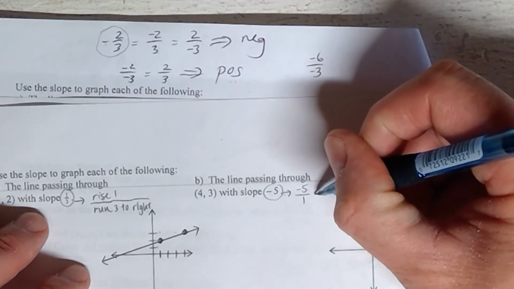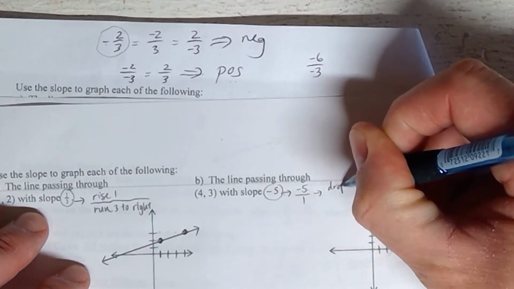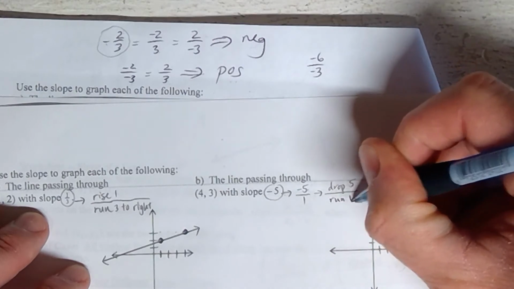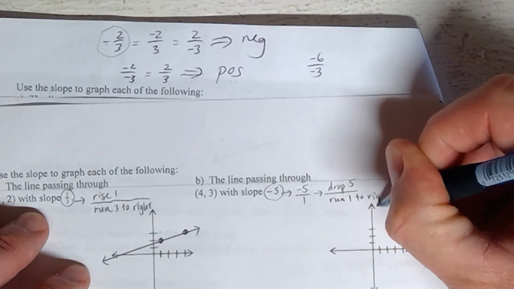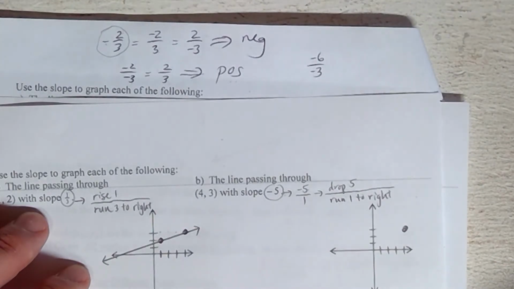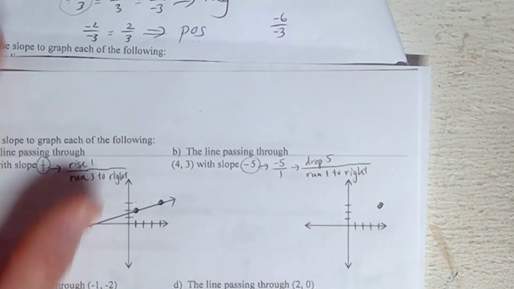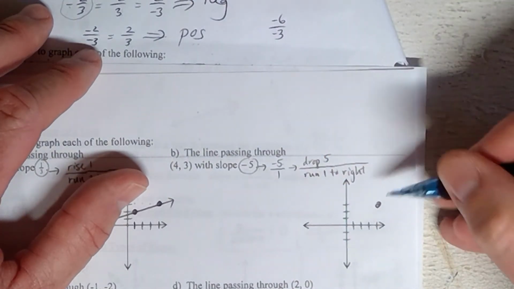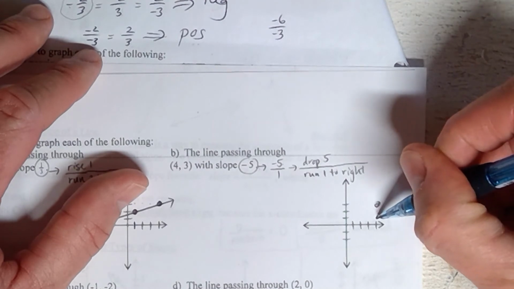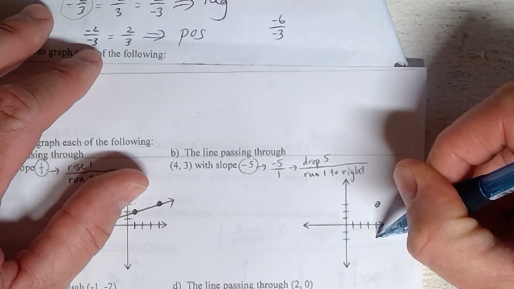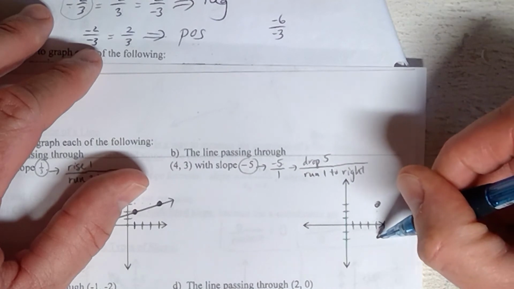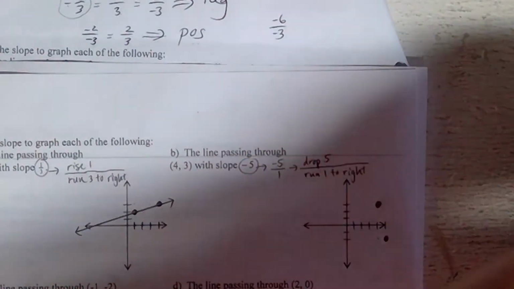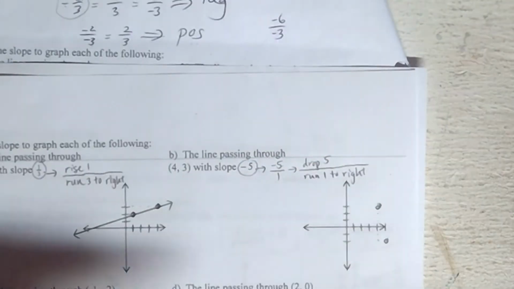All right, so this is a negative slope. That means what? That means that we're going to drop and run to the right. So we're going to drop 5, and then we're going to run 1 to the right. Okay? Like that. So let's go ahead and do the drop and run. Let's count it out: 1, 2, 3, 4, 5. I drop 5, and then I need to run 1 to the right. It puts me right there. And now that I've done both the dropping and the running, I then color in my second point.